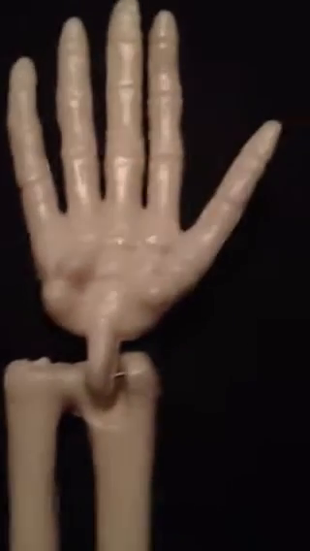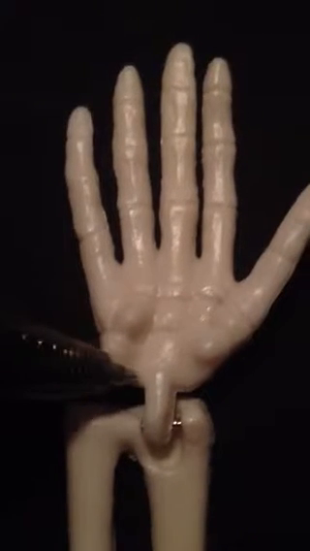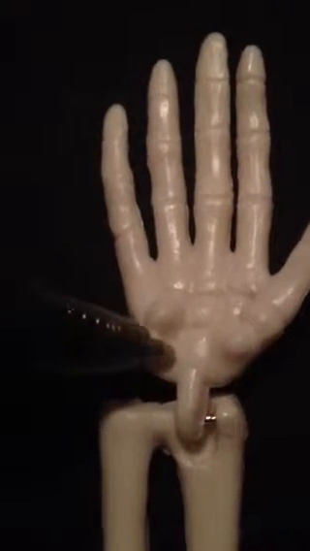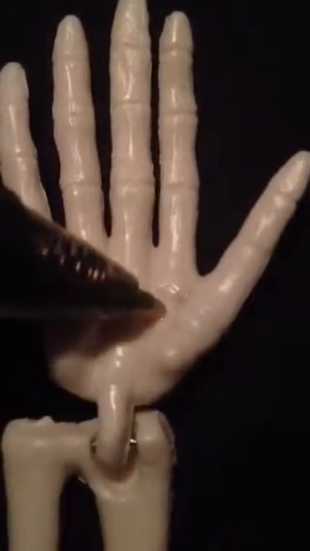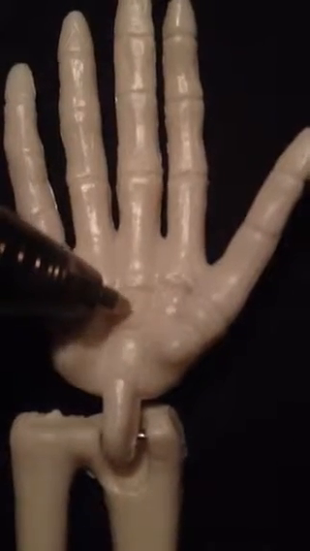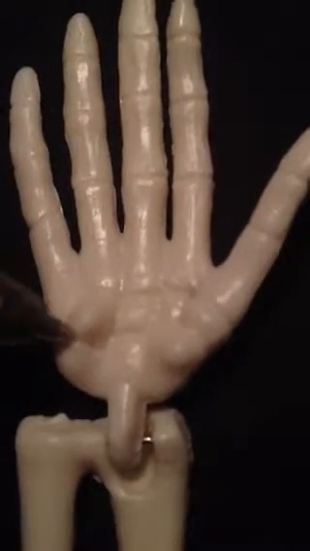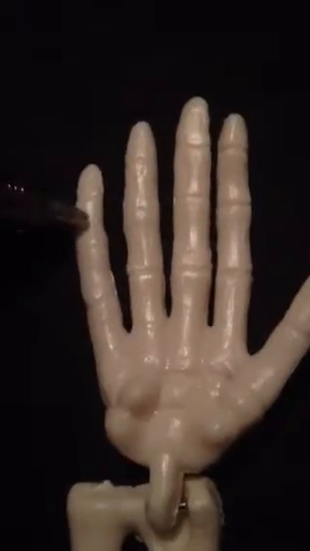Now moving on to our wrist and hand. So starting right over here, we have the scaphoid, then we have the lunate, then we have the triquetrum, it's that little one right there, then we have the pisiform, then we have the trapezium, that little one right next to it is the trapezoid, then we have the capitate right in the middle, and then the hamate. Then we have the carpals, the metacarpals, and then the phalanges.